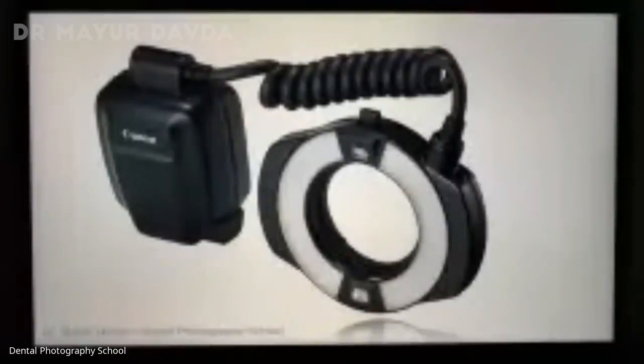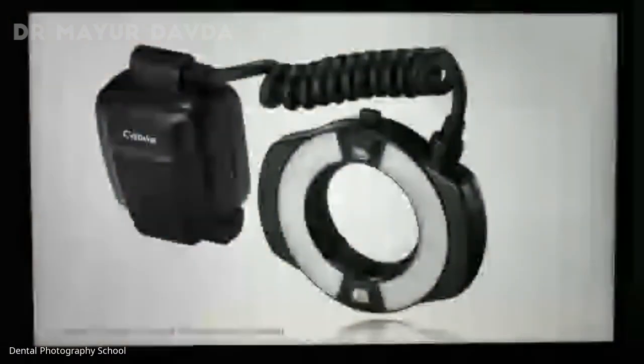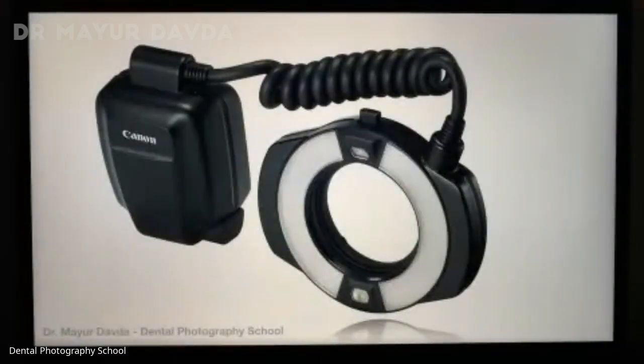for me and for most of the people who are not into aesthetics, like maybe oral surgery, periodontics, orthodontics, pediatric dentistry, ring flash is a better choice because it's easy to use and much more convenient. So the ring flash for Canon is called MR14EX2. Nikon does not make its own ring flash.